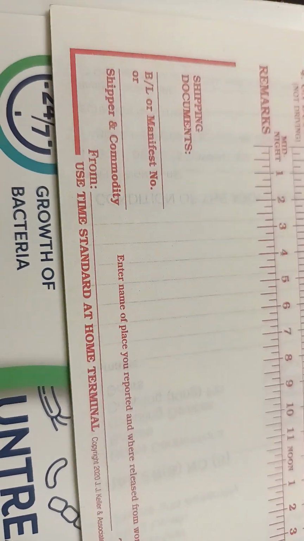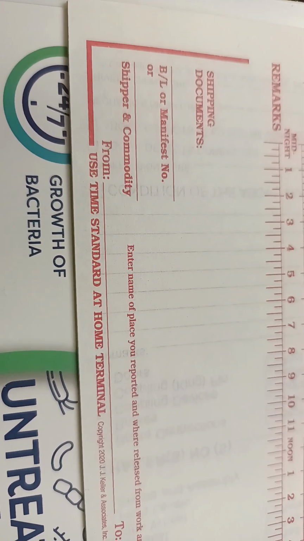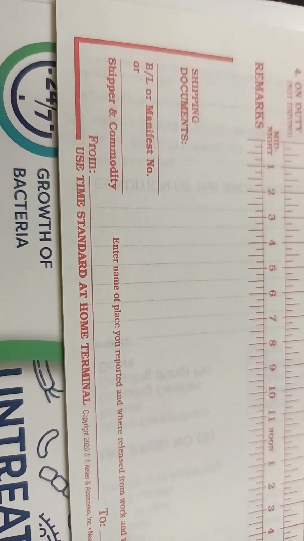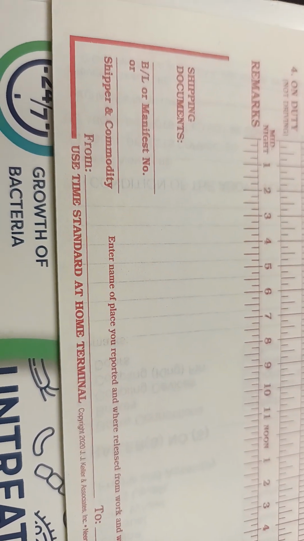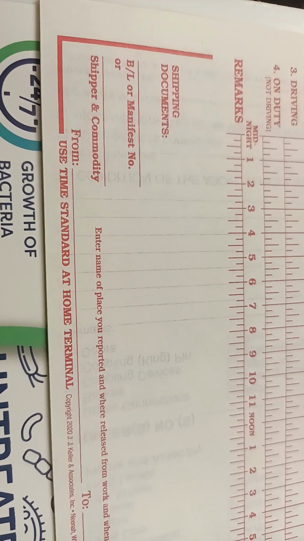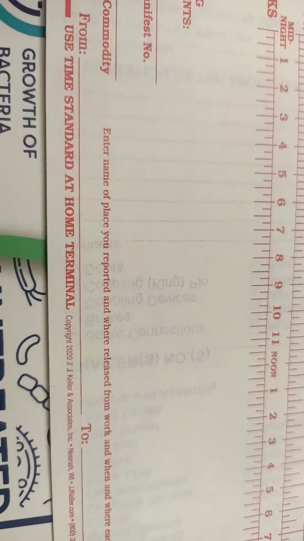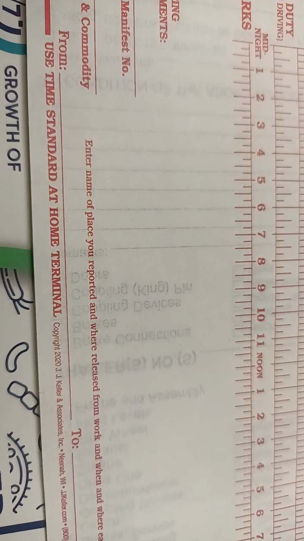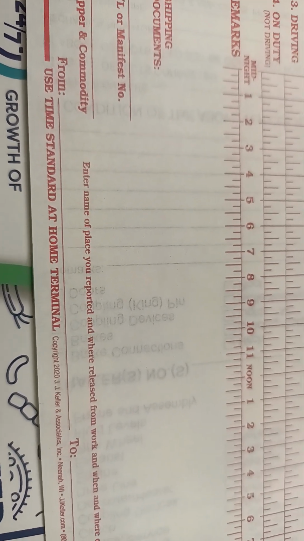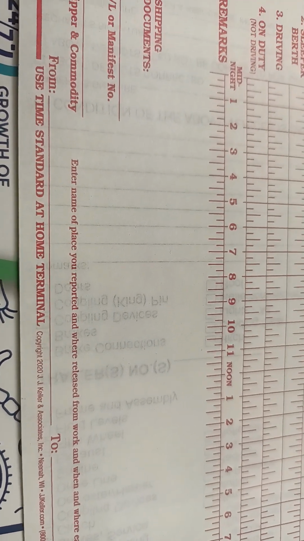Remarks. If you flag a pre-trip, you'll draw a line and flag it, write where you pre-tripped your truck, and then put PTI on it for pre-trip inspection. Then if you stop and fill your truck up in another town, you'll draw a line down, log it, flag it, get your fuel in Priceville, Alabama, and put your fuel down.